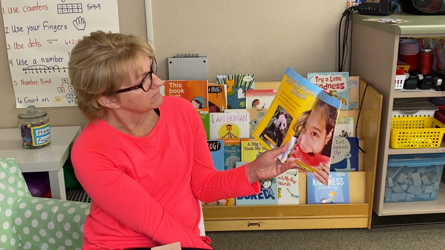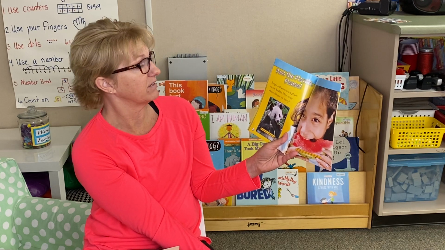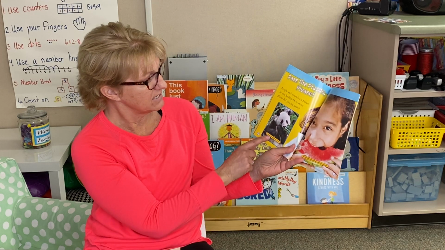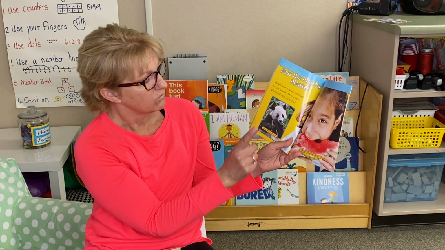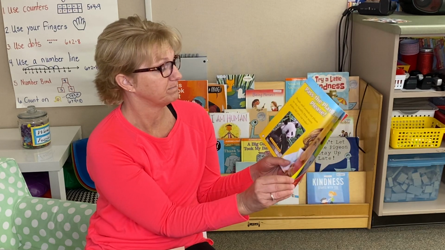Pass the plants, please. People and animals eat plants to stay healthy. How many plants did you eat today? A panda eats a bamboo plant. Watermelon is a fruit that comes from a plant.